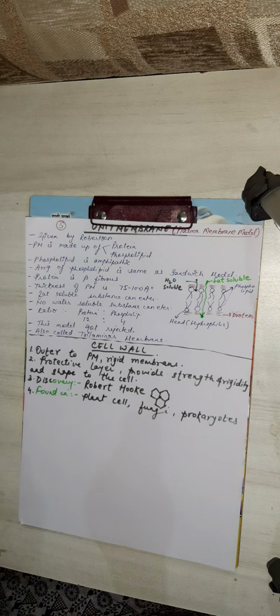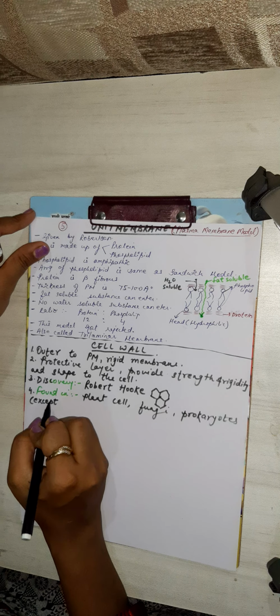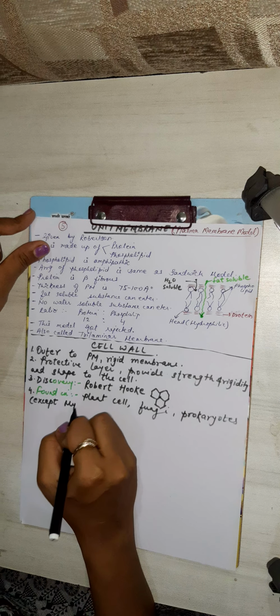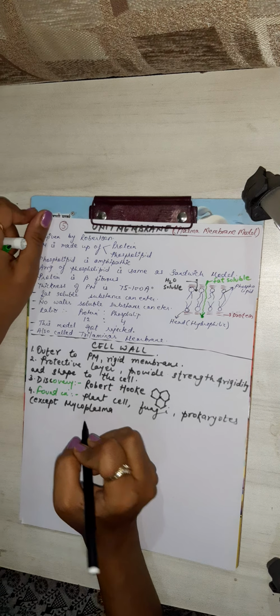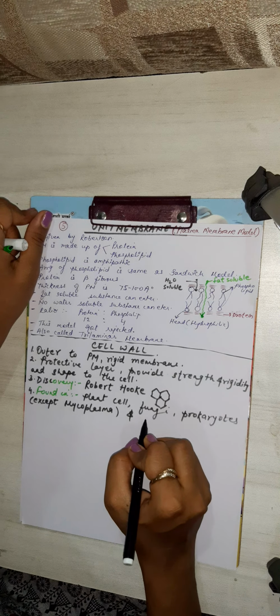This I have explained to you two times. Mycoplasma is without a cell wall, and it is the smallest. And what else is remaining? Some protists.